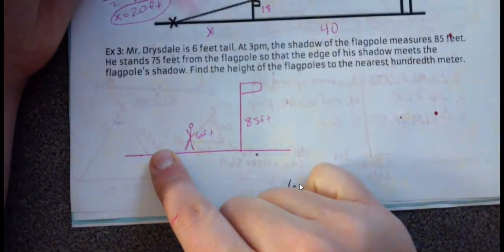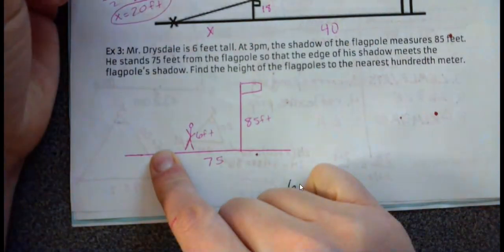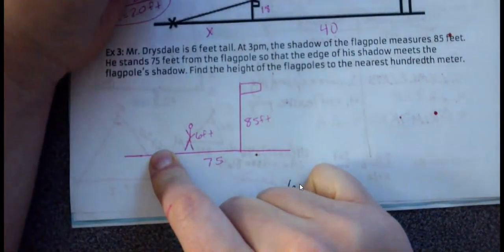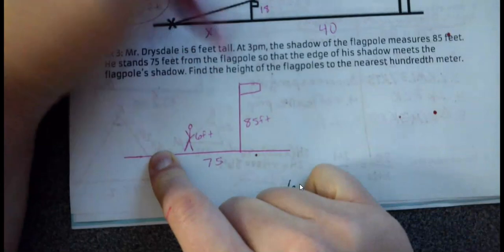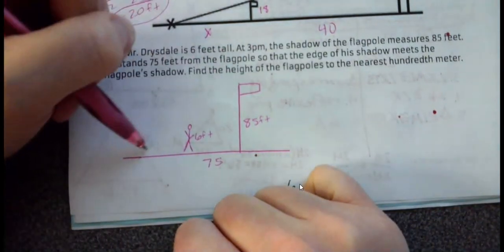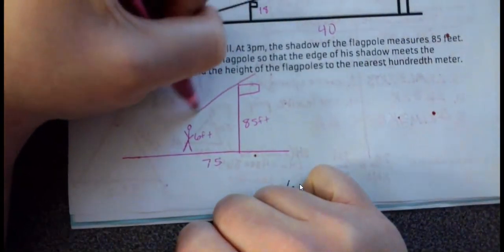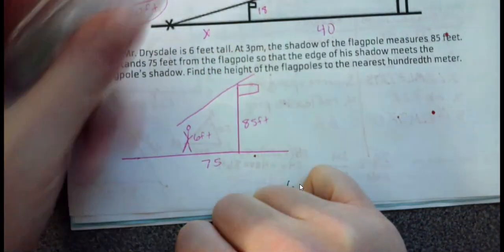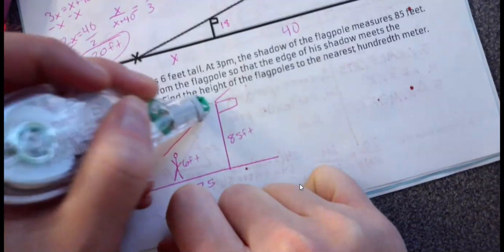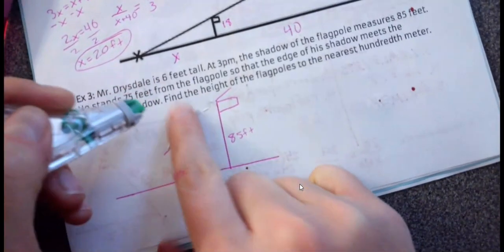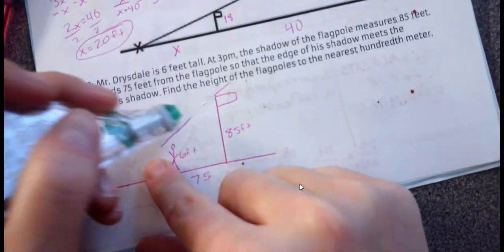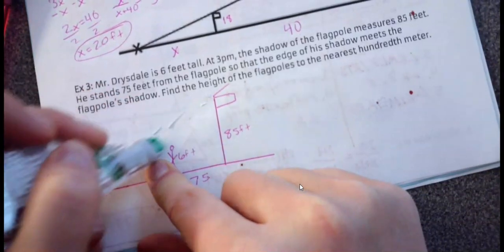It says that he stands 75 feet from the flagpole so that the edge of the shadow meets the flagpole's shadow. Okay, so what does that mean? So his shadow ends at the same point as the flagpole's shadow. So let's make this actually go over his head, make it look reasonable.